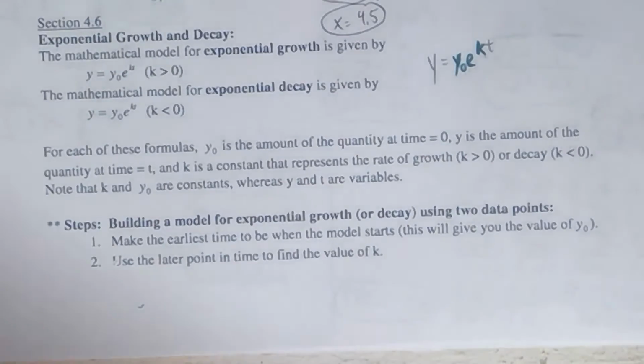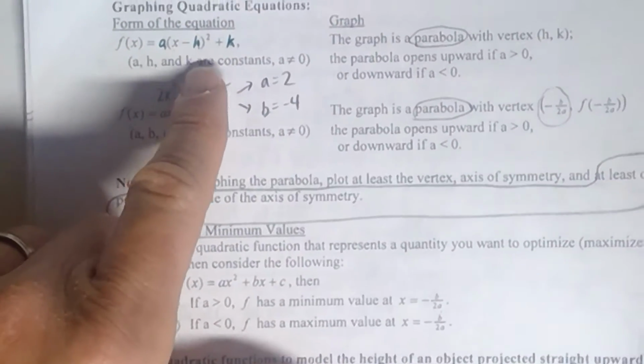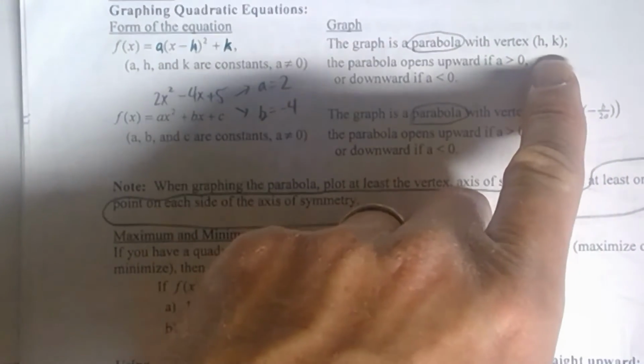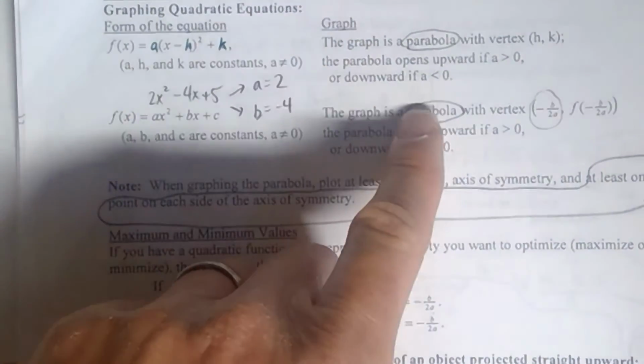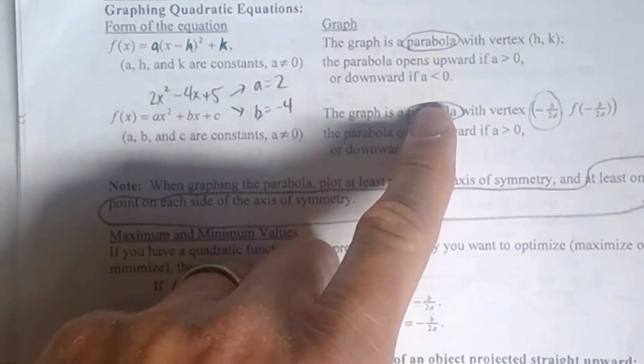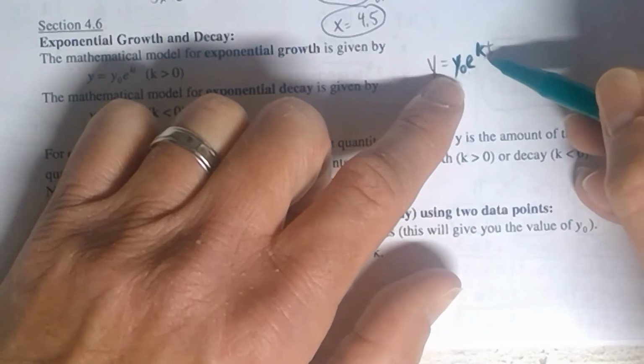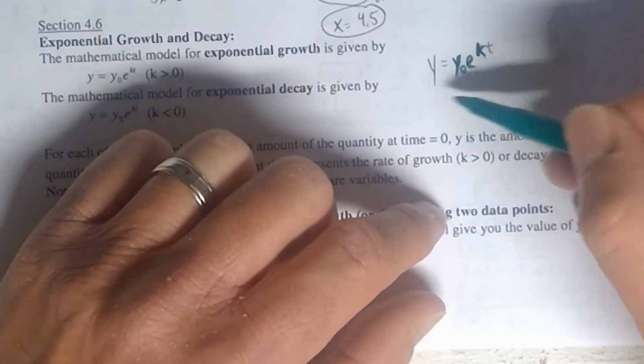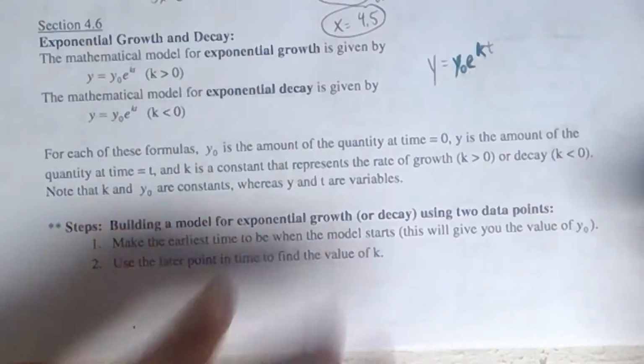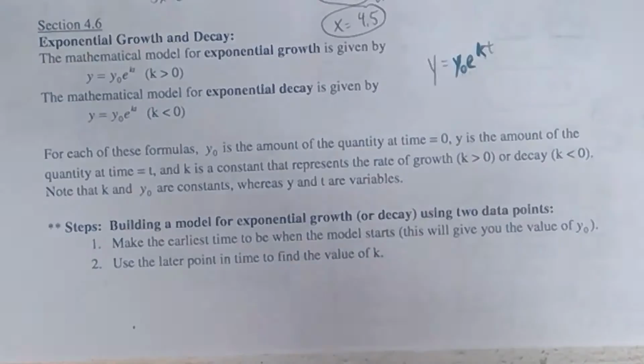Just like we figured out in these problems what h and k were equal to, and that became our vertex. We figured out what a was, and that told us if the parabola went up or down. In the same way, we figure out what the y naught number is and the k number is. That then gives us a complete formula, and then the y and the t are part of the formula.